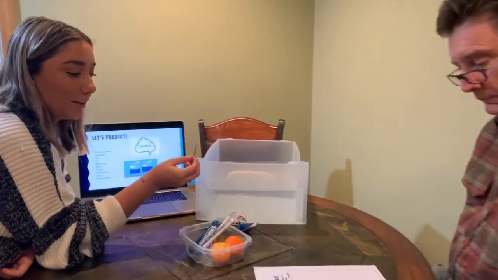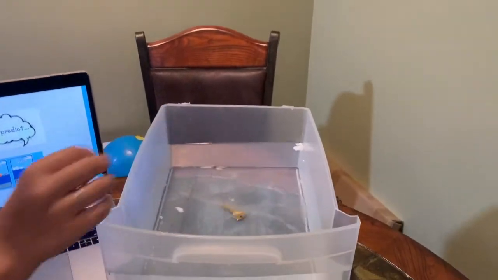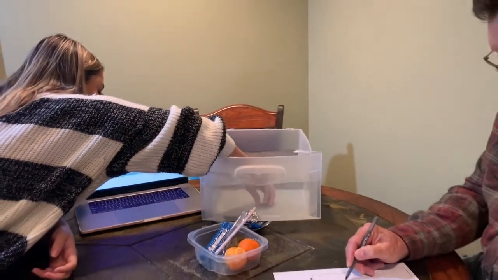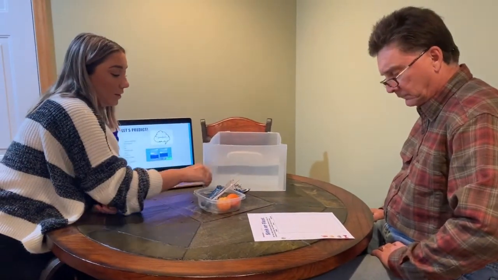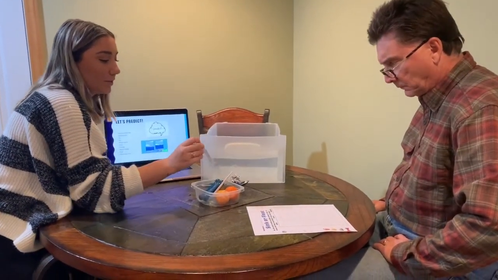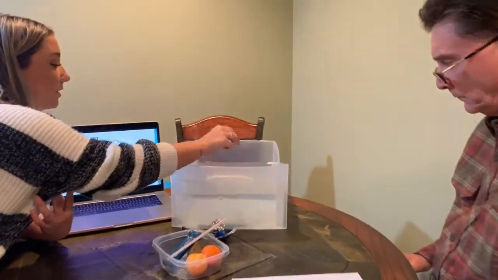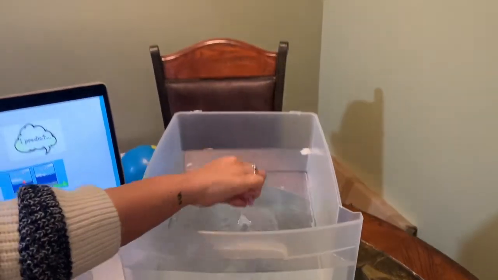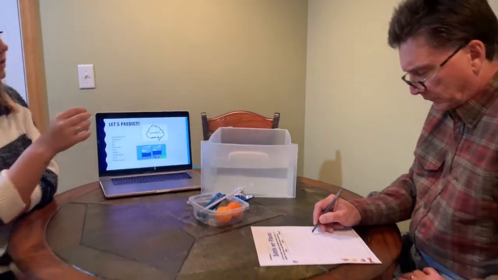You said that it would sink. Sink. Correct. And then the plastic spoon. You predicted that it would float. Float. And you're right. Why do you think that a metal spoon sinks but a plastic spoon floats?